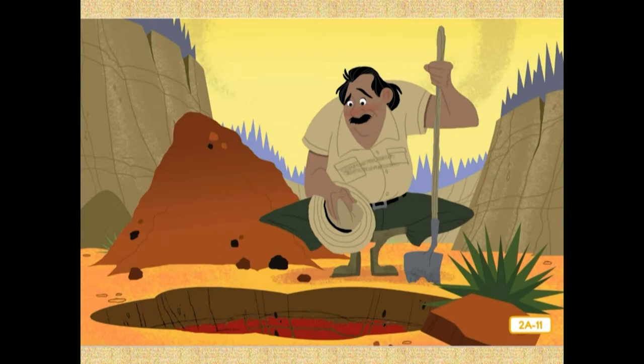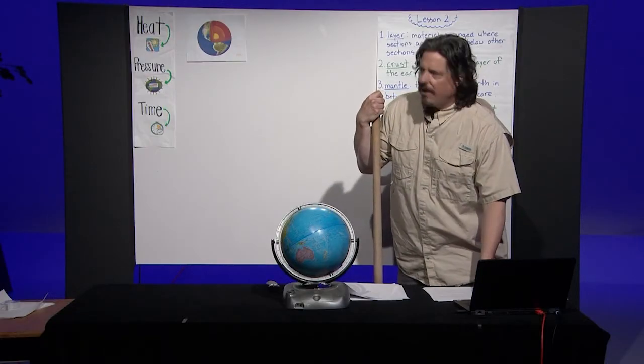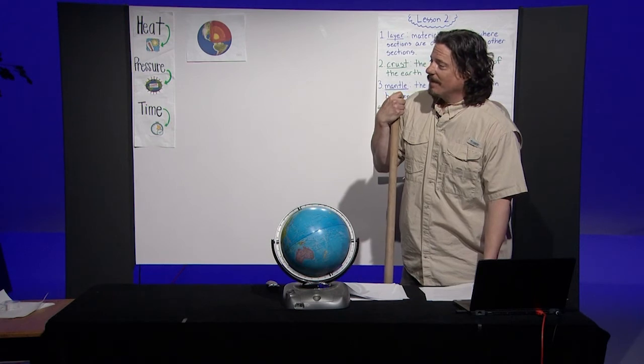People usually do not think too much about what's happening deep underground, right below our feet. But the fact is that what happens deep underground has everything to do with what we see in the world around us. Next time, we'll take a closer look at what's happening in those other layers. I'd better go ahead and fill in this hole now. See you next time.